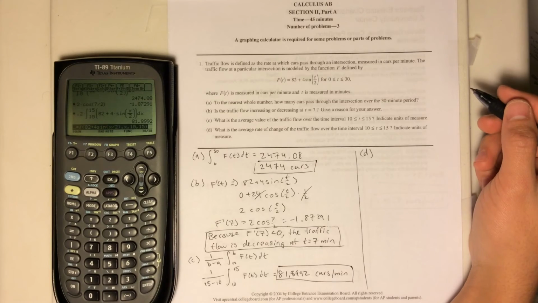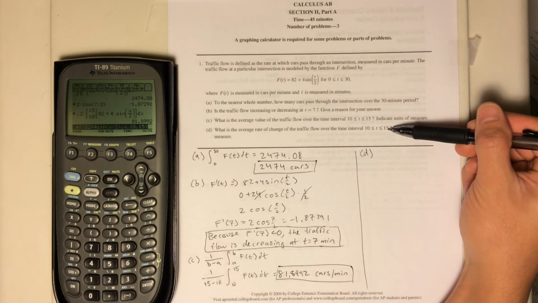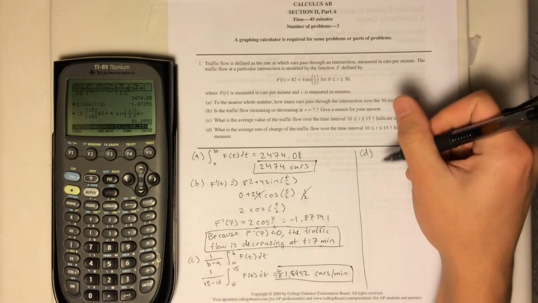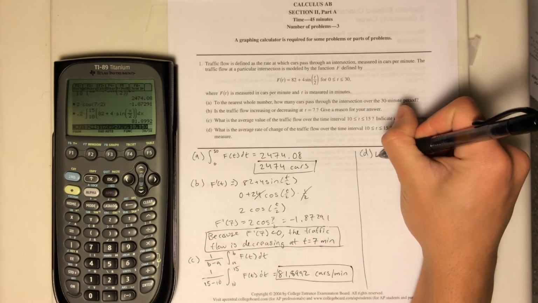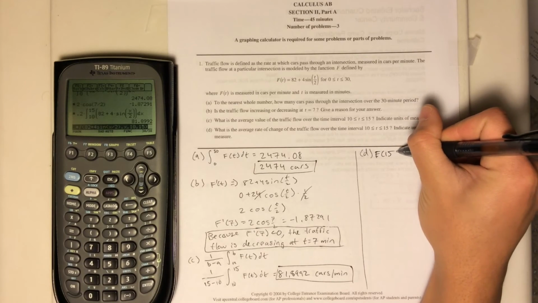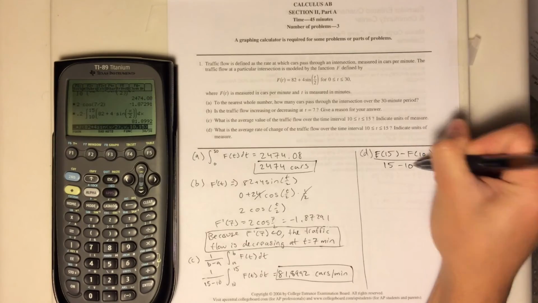Your average rate of change, really, all you have to do is find the slope of these 2 points, like 15 in f of 15 and 10 in f of 10. So it's average rate of change, your slope between these 2 points. F of 15 minus f of 10 over 15 minus 10.